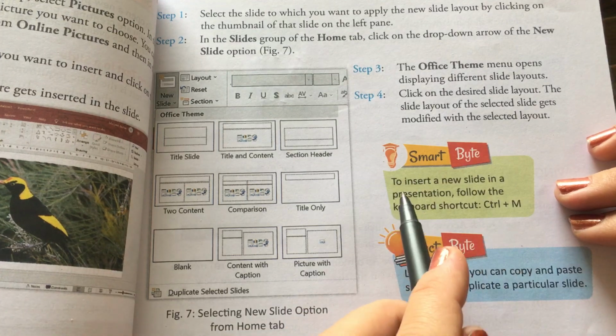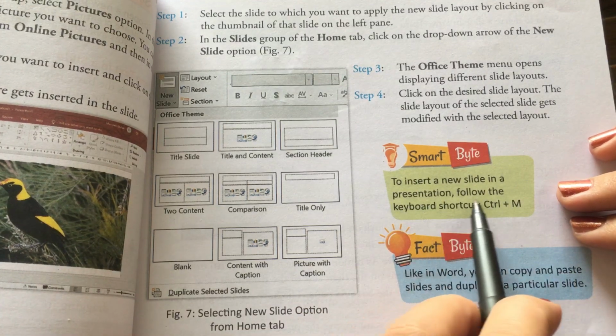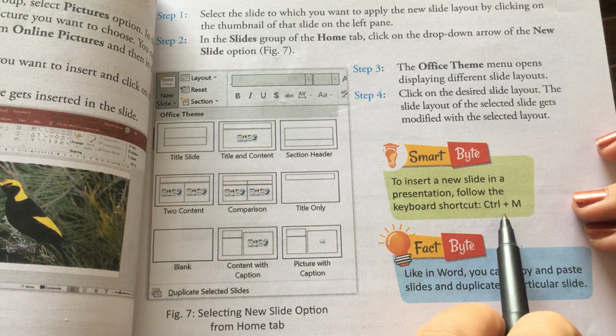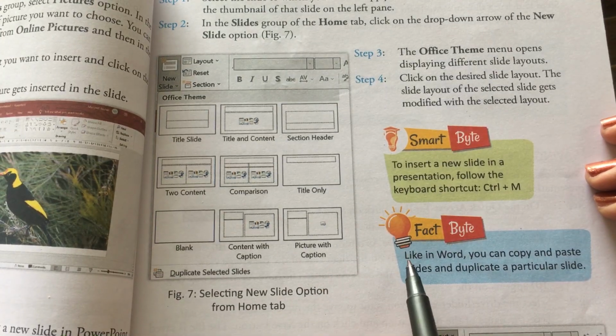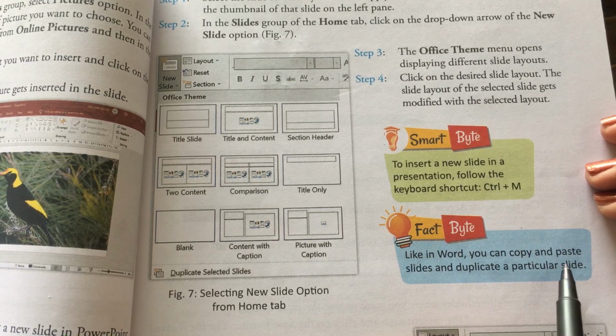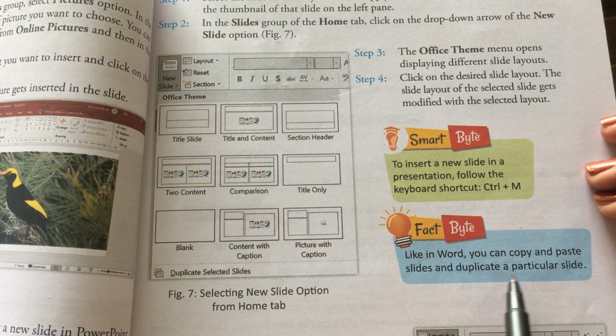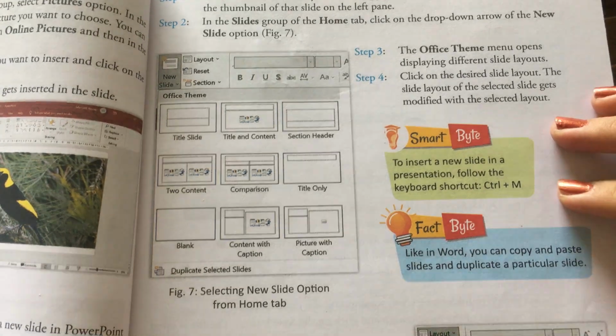Smart Byte. To insert a new slide in a presentation, use the keyboard shortcut Ctrl+M. And one more fact bite. Like in Word, you can copy and paste slides and duplicate a particular slide also.